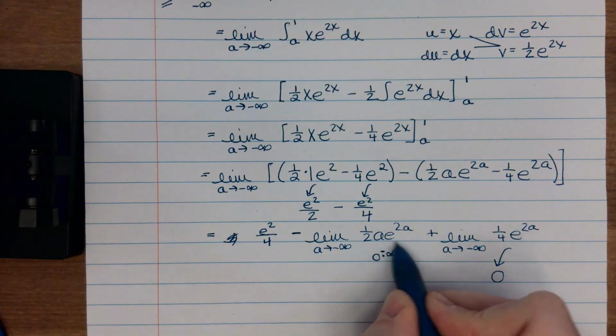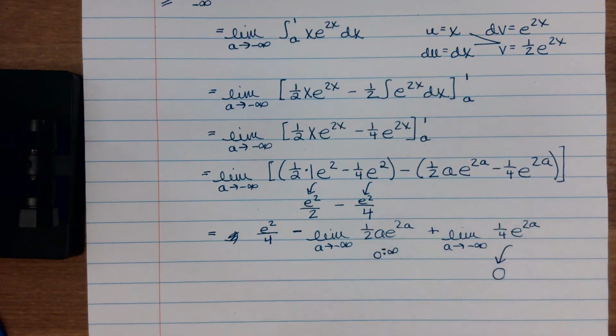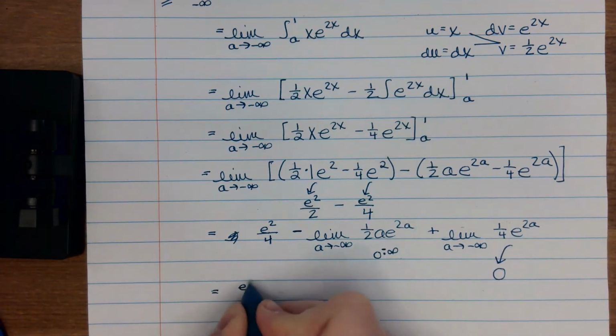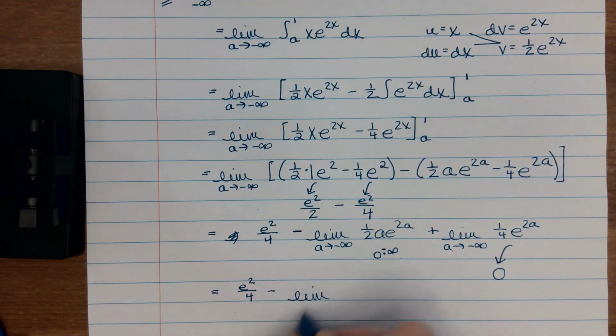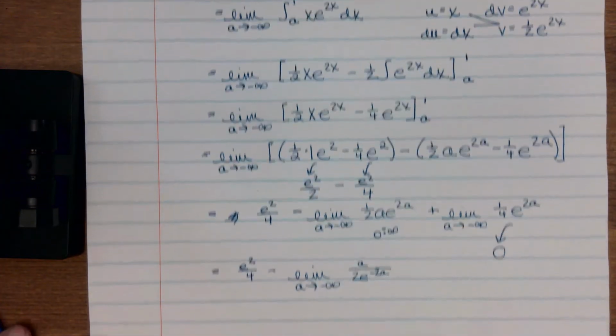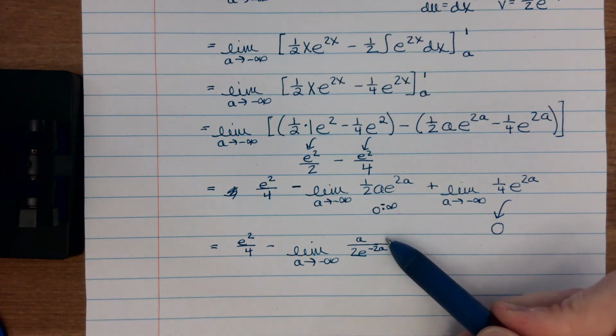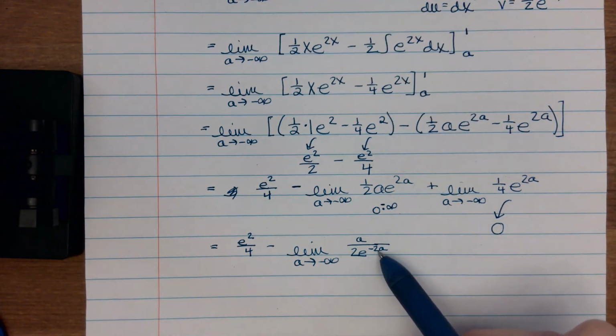How about I take e to the 2a, make it e to the negative 2a, and stick it in the bottom? That'll give me e squared over 4 minus the limit as a approaches negative infinity of a over 2e to the negative 2a. Well, now this gives me a negative huge number on the top, and e to a negative 2 times negative infinity, e to a huge number, on the bottom.